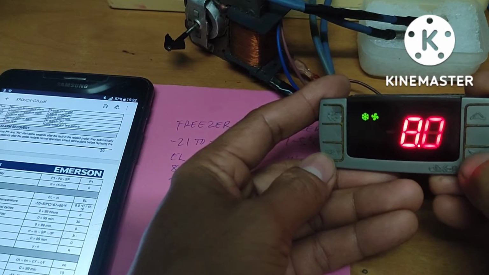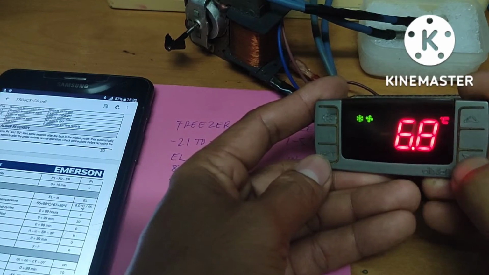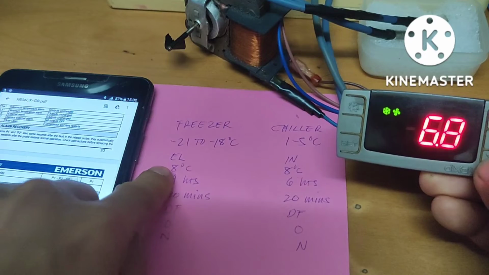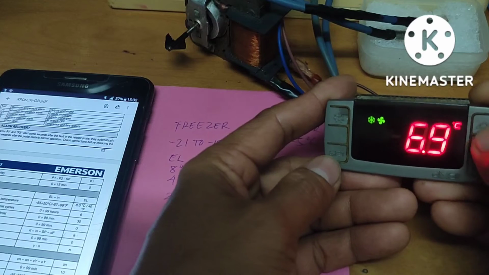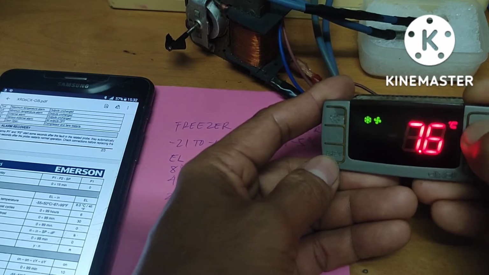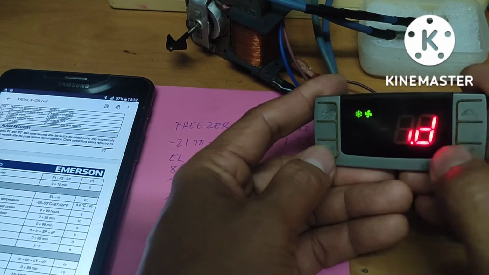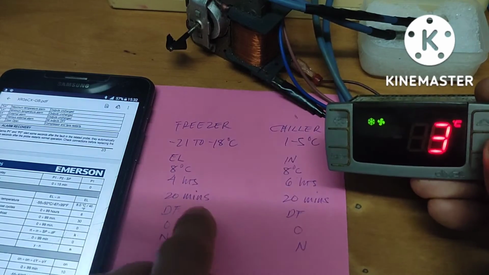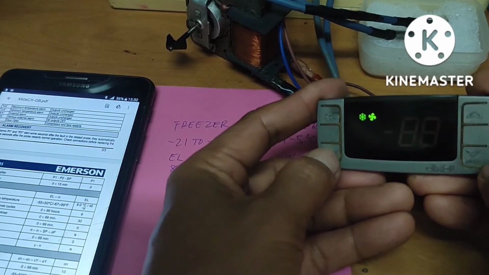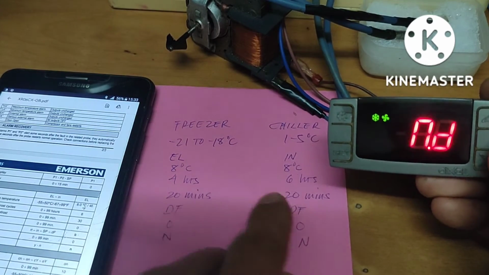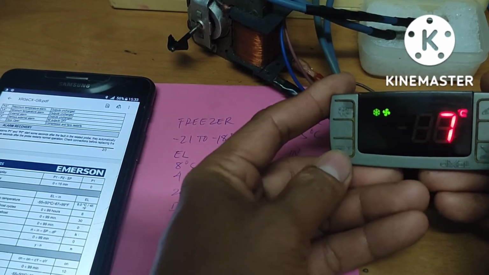If you want to use -5 here for the freezer, just go ahead, but let's set this to +8, which is the default setting. And then the ID for the freezer, set 3 to 4 hours, but for the chiller you can use 6 hours defrosting. And the MD, which is the length of defrost, just press OK.